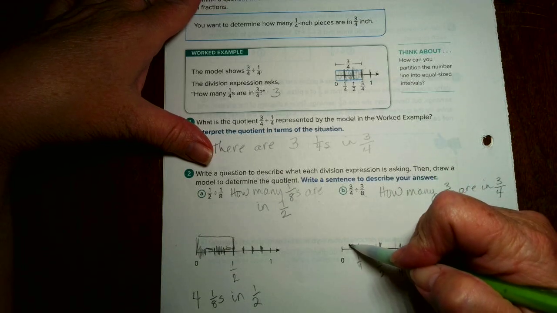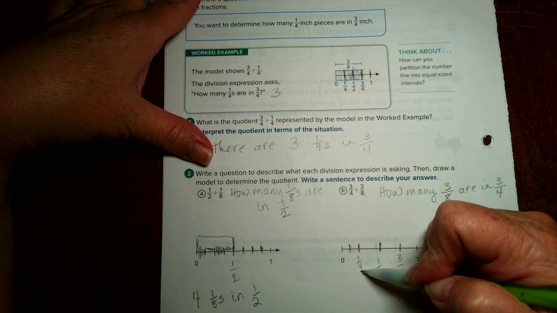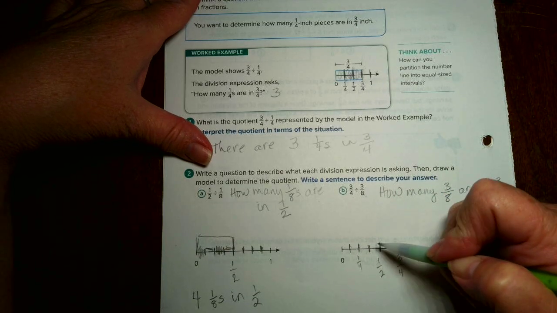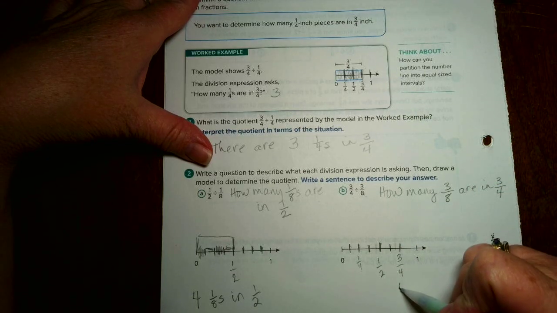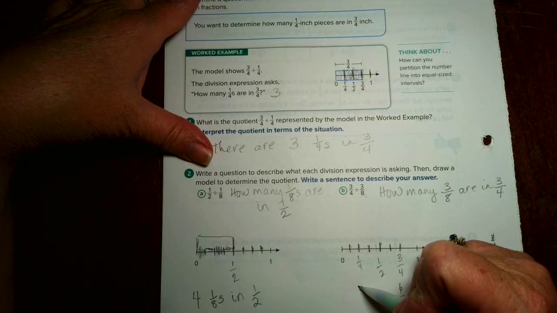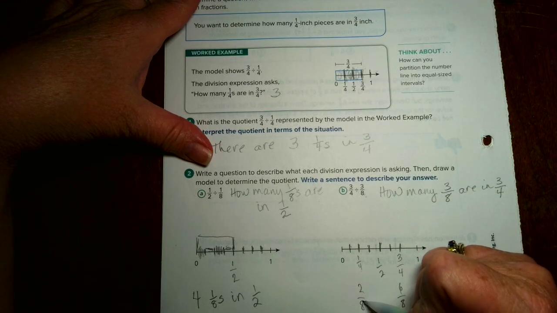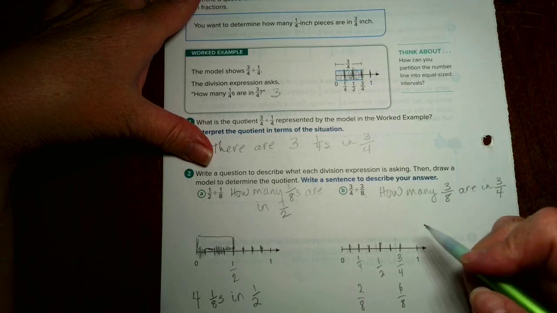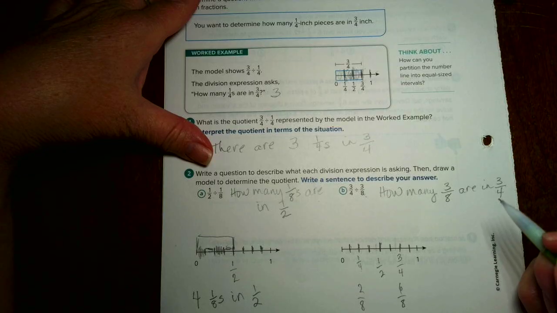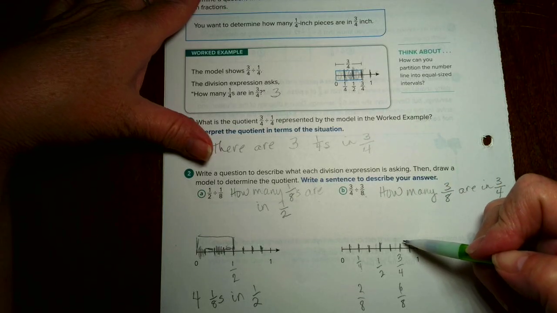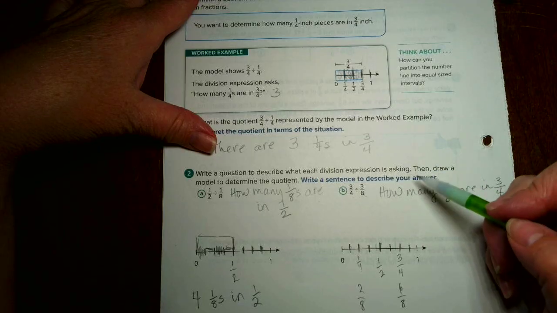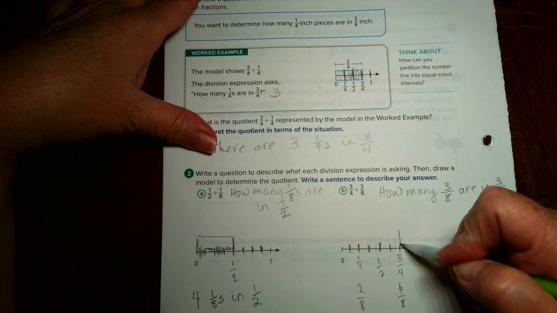So 1/8, 2/8, which is the same as 1/4, 3/8, 4/8, 5/8, 6/8, which is the same as 3/4, and 7/8. So 3/4 divided into 3/8. So how many 3/8 are there in 3/4?